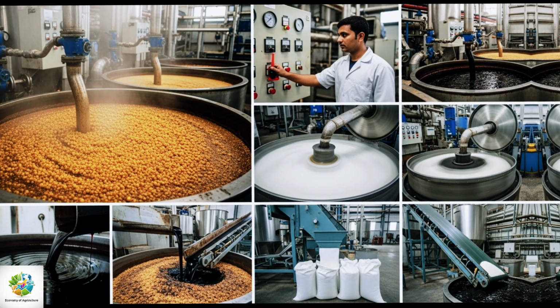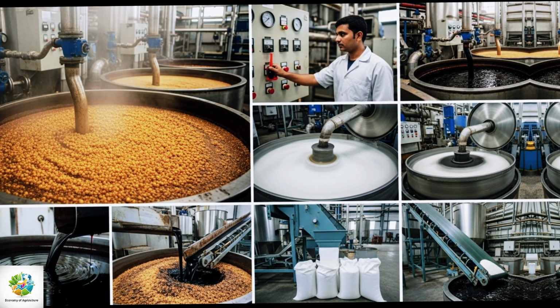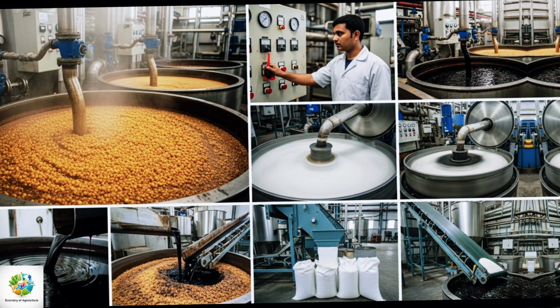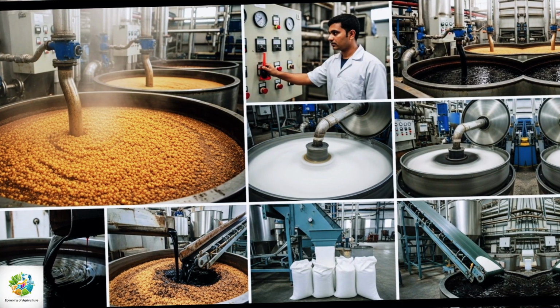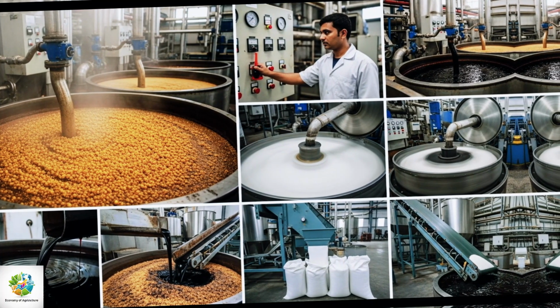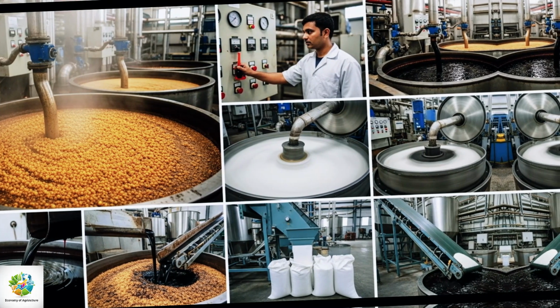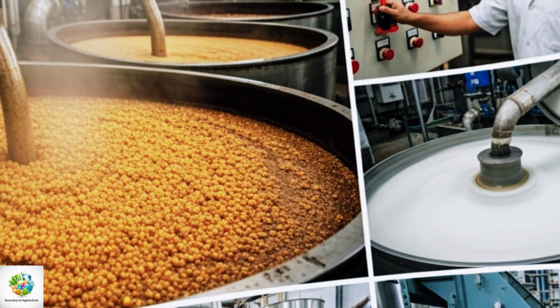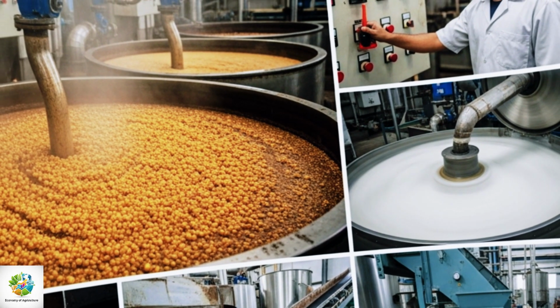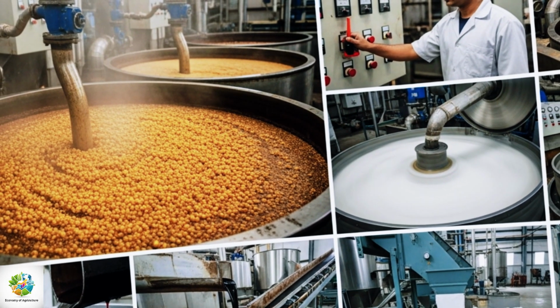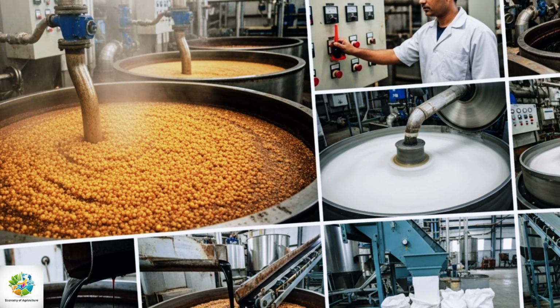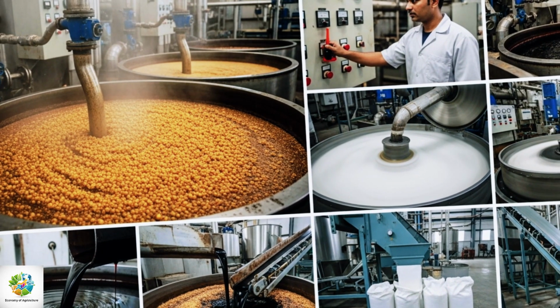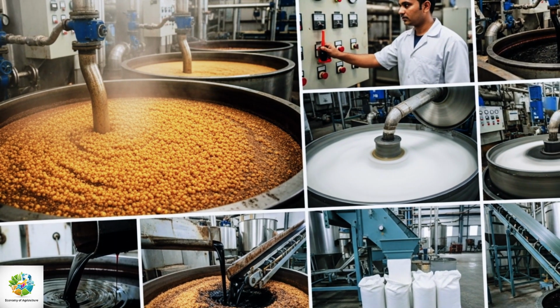Centrifugation and drying. The crystals and their surrounding molasses are spun in high-speed centrifuges that separate them. The raw sugar crystals are then dried, cooled, and graded by size. The final product is packaged as white or refined sugar. The leftover molasses, the thick dark syrup that will not crystallize further, is a valuable byproduct used to produce ethanol, cattle feed, and industrial alcohol.